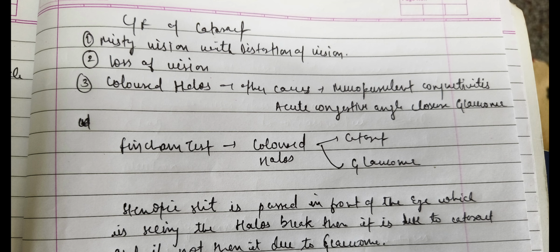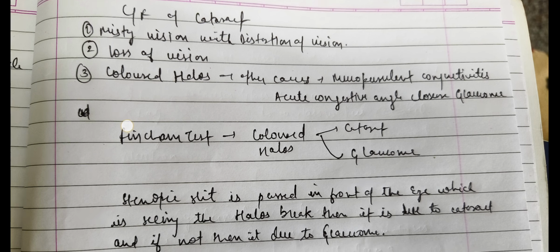And what could be the other causes of colored halos? It could be mucopurulent conjunctivitis. Second, it could be because of acute congestive angle closure glaucoma. Now, whether it is due to a cataract or glaucoma, we need to do a Fincham test to know.